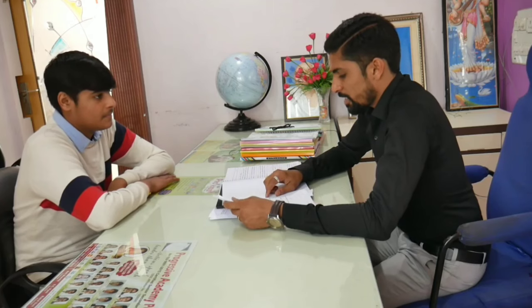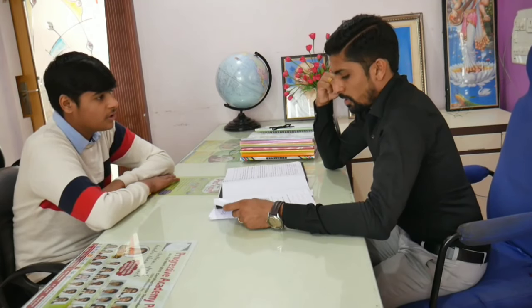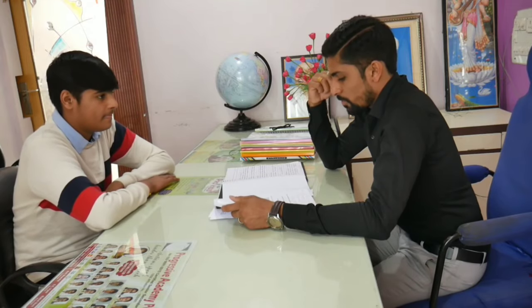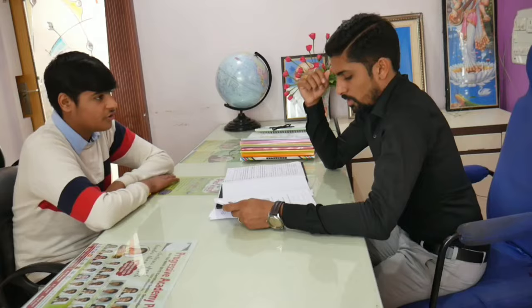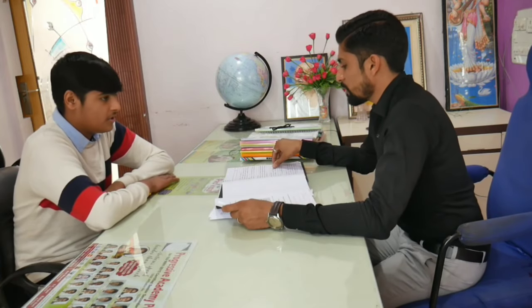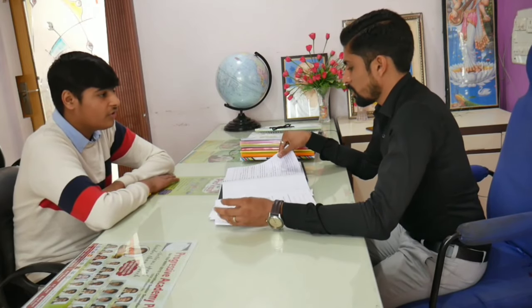Give the conditions for intersecting lines. A1 by A2 is not equal to B1 by B2. Okay, unique solution. What are the conditions for parallel lines? A1 by A2 is equal to B1 by B2 is not equal to C1 by C2. What are cumulative frequencies? It is the total of the running frequencies.